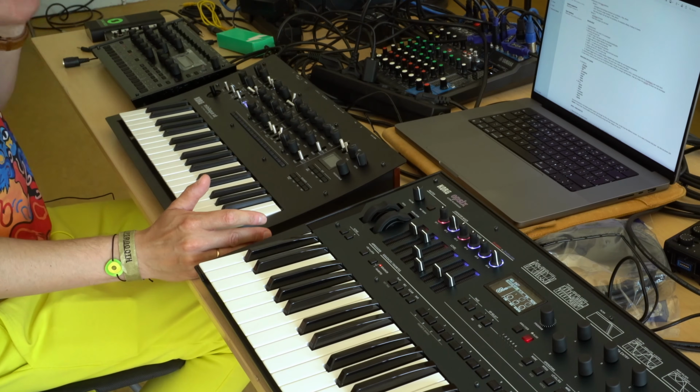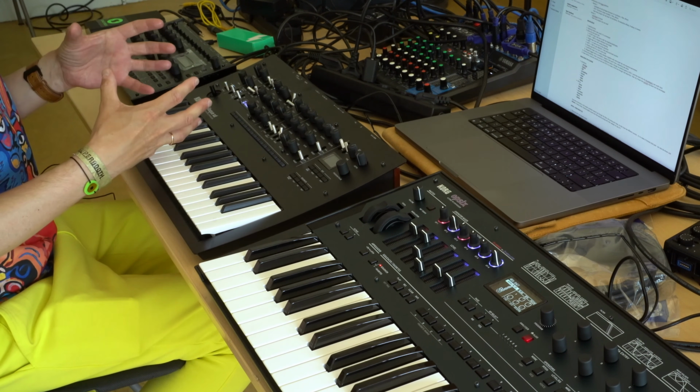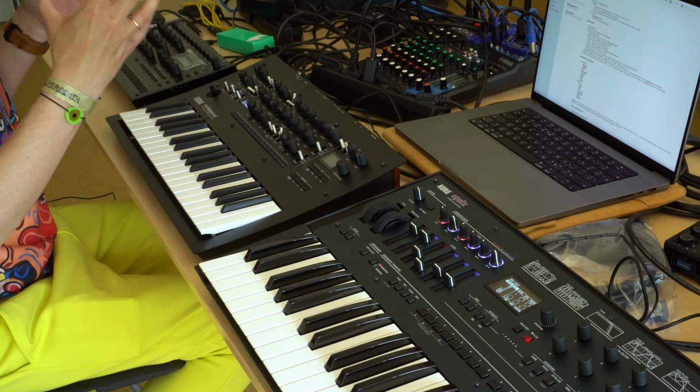This is kind of what I've been saying for years. This is a way to customize your instrument. Everyone has their own tastes in sound, and you can choose exactly the oscillators you want, exactly the effects that you want, and basically every Minilogue XD on the planet can be individual. You choose what you have in there.